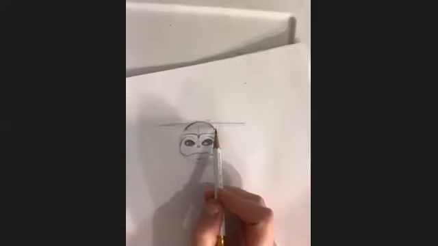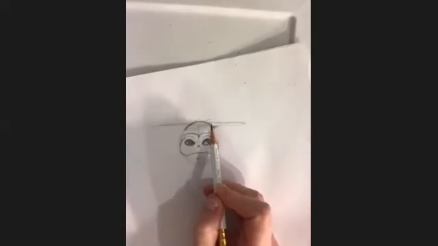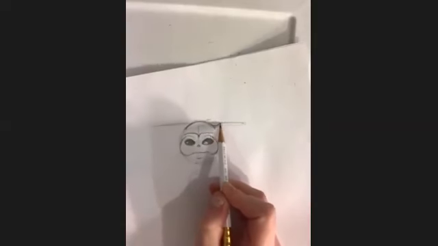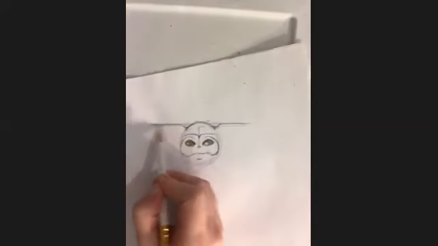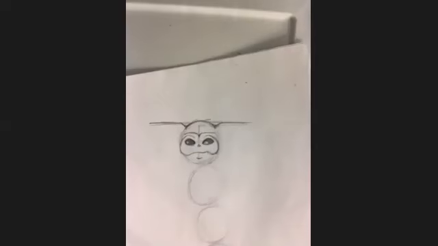So I'm going to make a little dip here from his head and start on those ears. Same thing on the other side. A little dip where they connect, and then draw a line coming out. Now, how long are these ears? This is another question you have to think about. How big are these ears in proportion to the rest of his face?